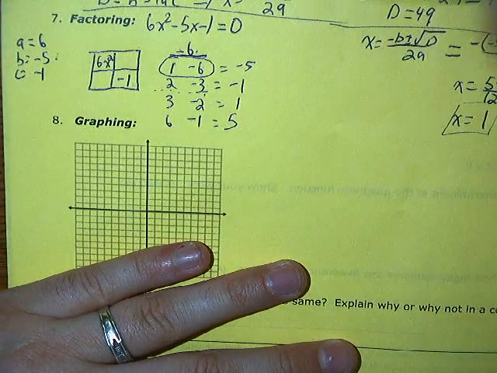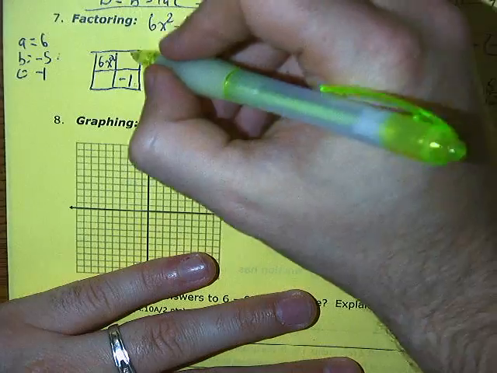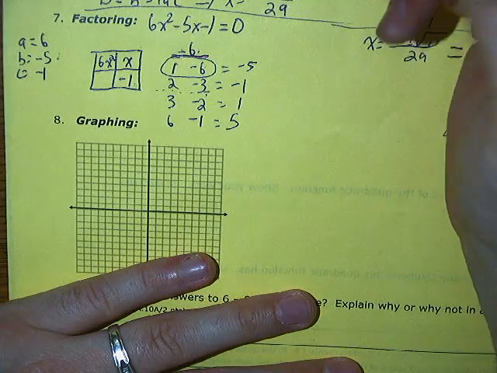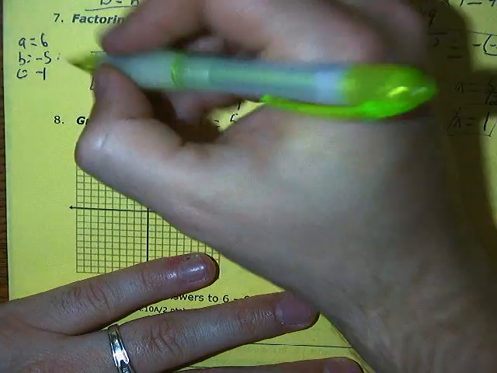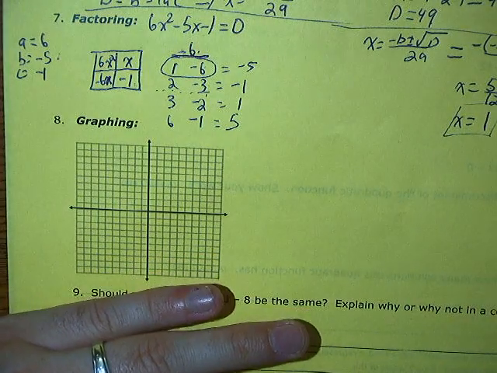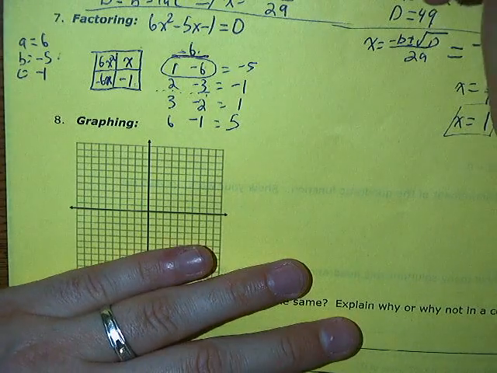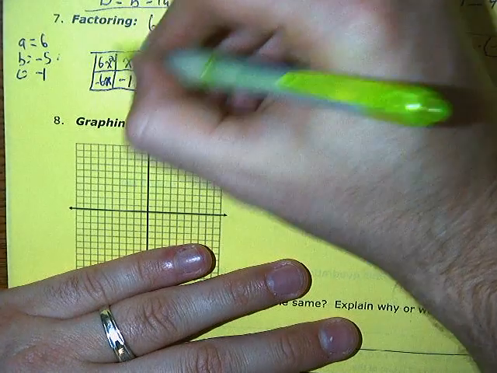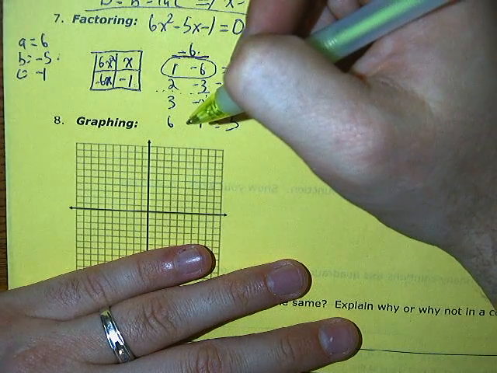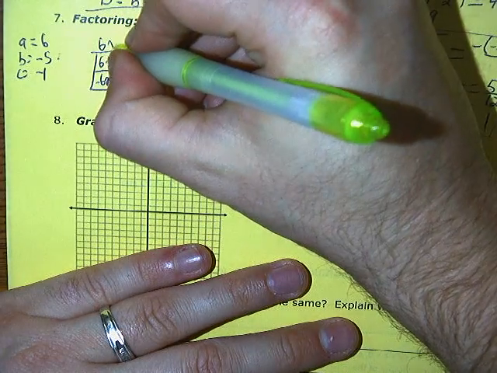Okay, what do I do with these guys now? Put them in the boxes. What goes in the top right? 1x. Now what goes in the bottom left? Negative 6x. Now that I've got my box filled in, how do I come up with the actual factors? Find the greatest common factor. Right, greatest common factor. So let's do my first column. What's the biggest thing that goes into 6x squared and 6x? I've got a 6 in both of them and an x in both of them.